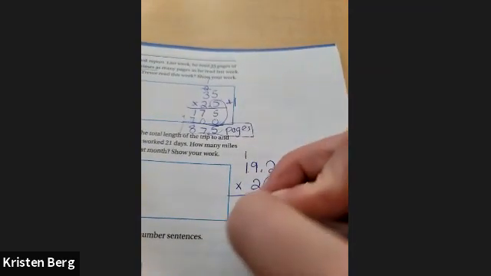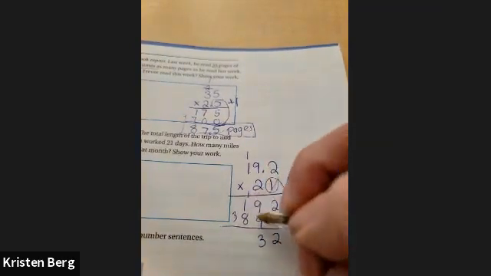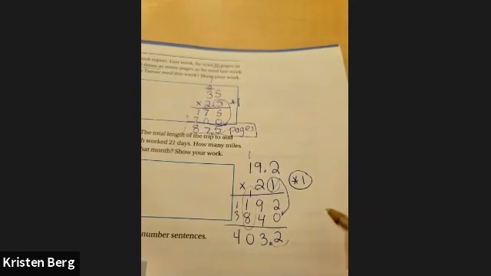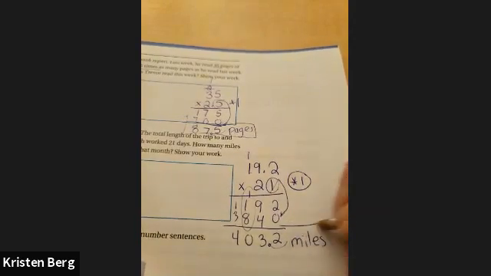Then that would be 18, carry your 1. 2 times 1 is 2, plus 1 is 3. That would be a 2. That would be 13, carry your 1. This would be 10, carry your 1, and a 4, and bring it in one place. Your answer is 403 2/10 miles.